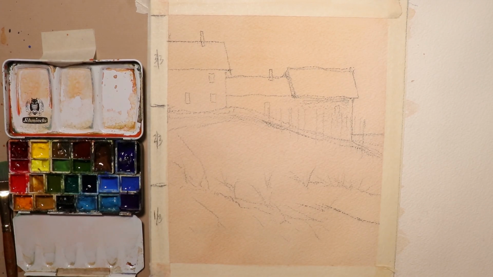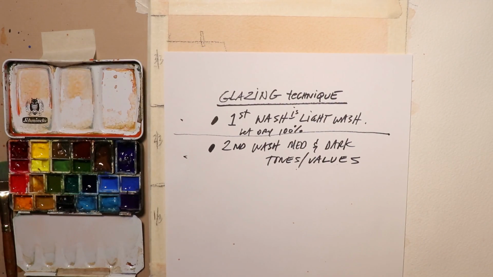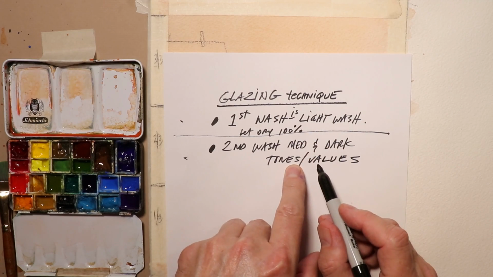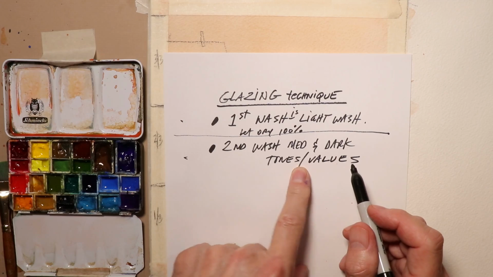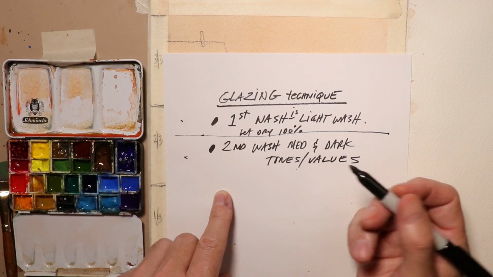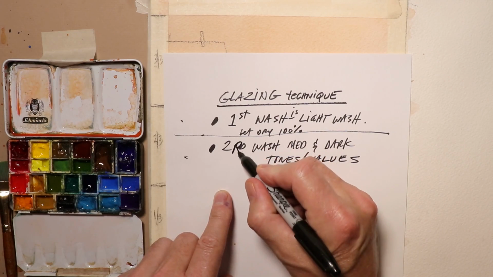I forgot to mention, sometimes you're going to want to do maybe a second and then a third wash. So if we take a look at our notes again, sometimes you're going to want to do an intermediate wash between your first wash and your second wash with your darker tones and colors. So you could sometimes have a second wash here between your first and, let's say, your third wash. So we could call this our third wash.